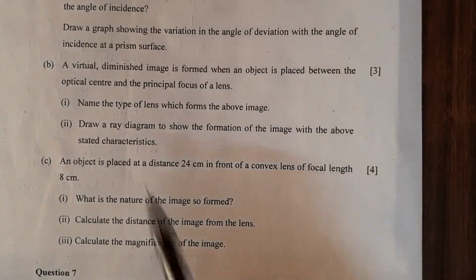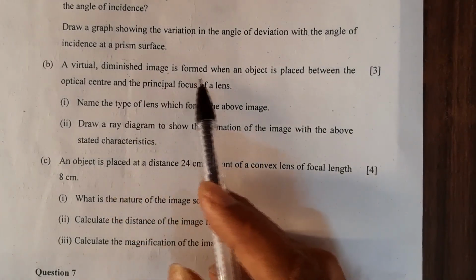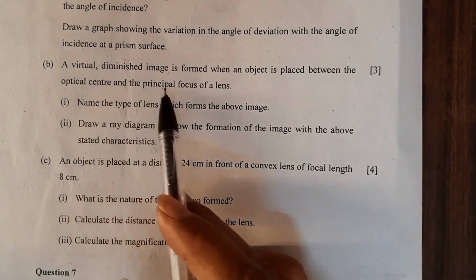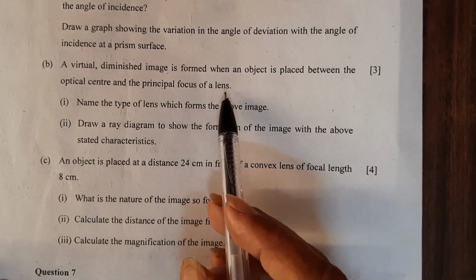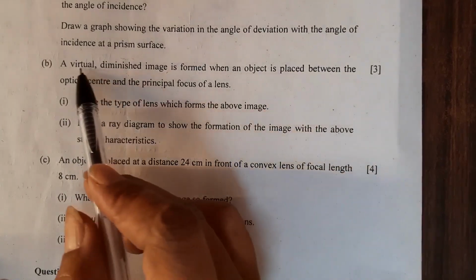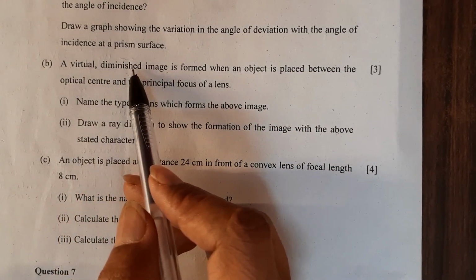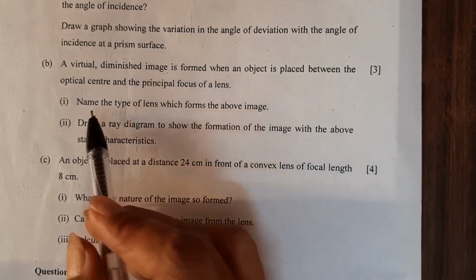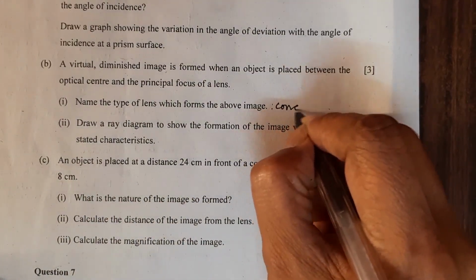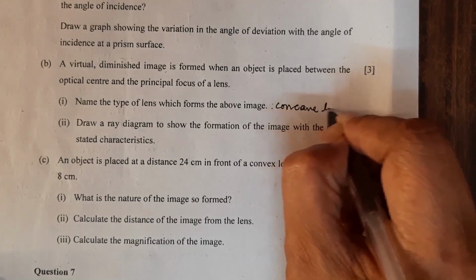Question 6b. A virtual diminished image is obtained when an object is placed between the optical center and the principal focus of a lens. Name the type of lens which forms the above image. Now, virtual diminished is possible only with a concave lens. So, that is our concave lens.